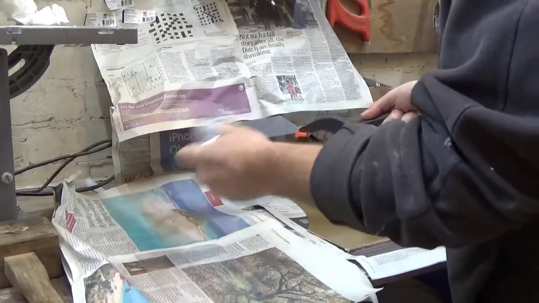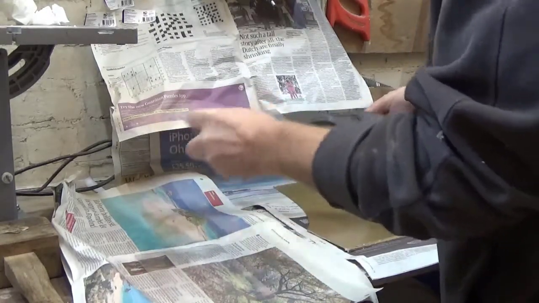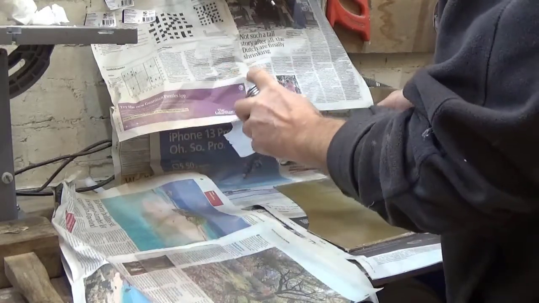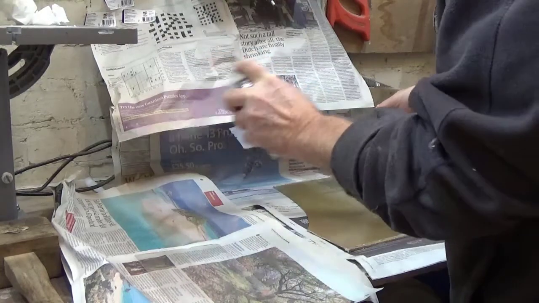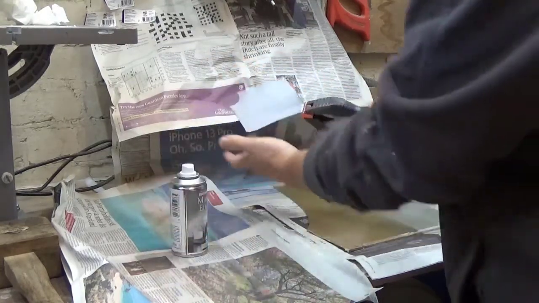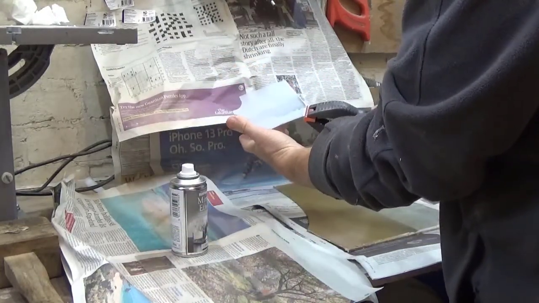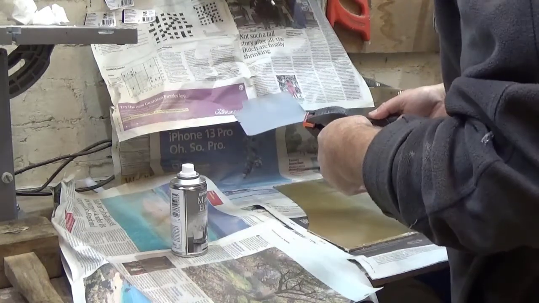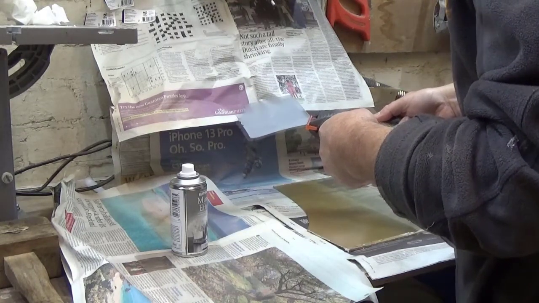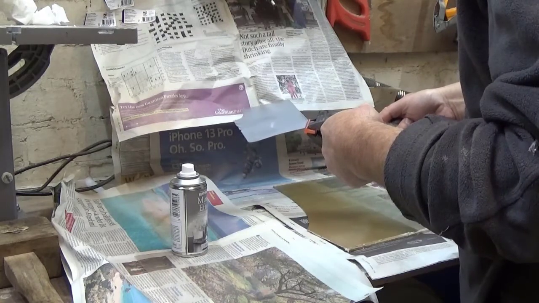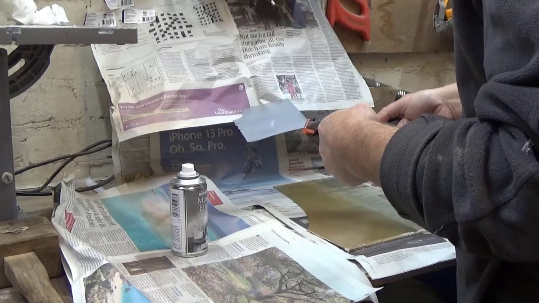More solvent than paint there. So that is pretty opaque, so we are going to let that dry and see how it goes.